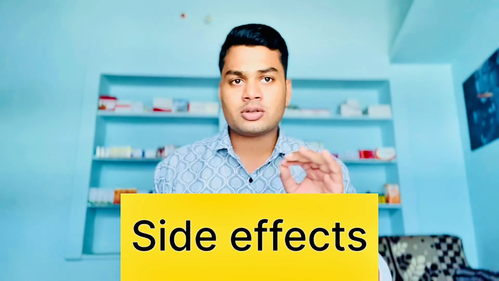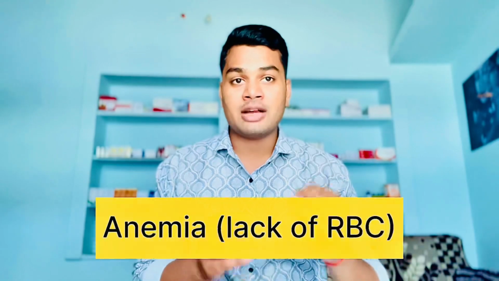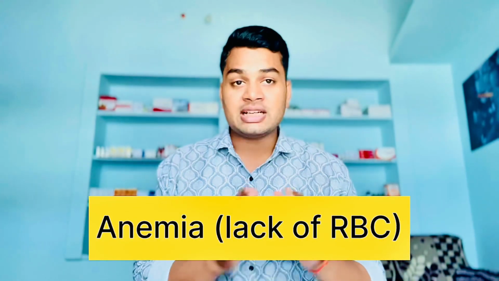If we talk about side effects of this drug, some common side effects like nausea, vomiting, diarrhea, headache and insomnia may be seen. But some serious side effects like thrombocytopenia, which means a decrease in the count of platelets, and anemia, meaning low RBC quantity, may be seen in the patient.